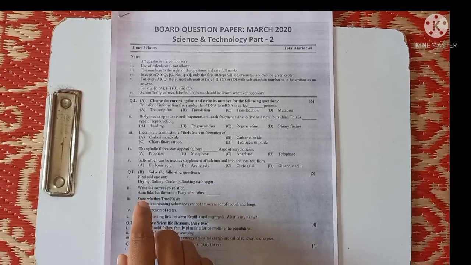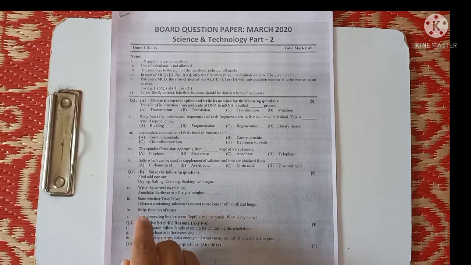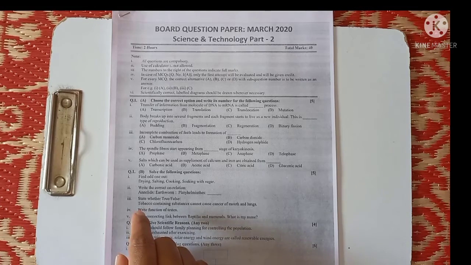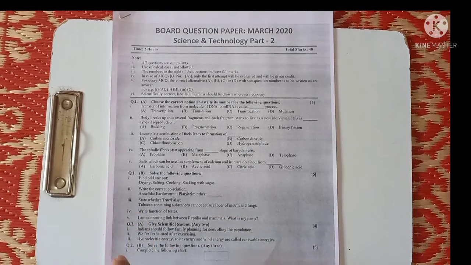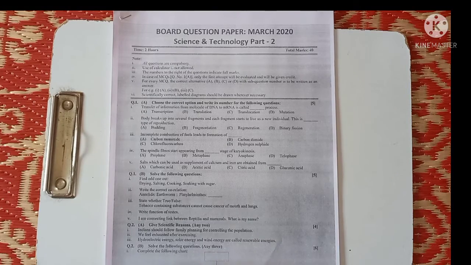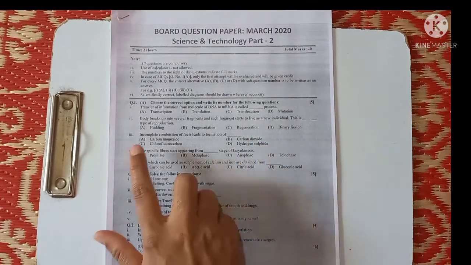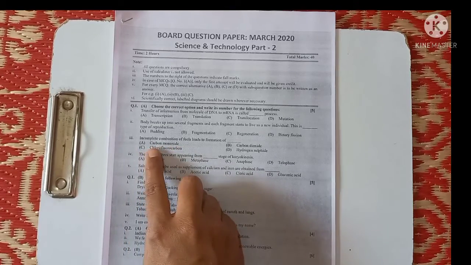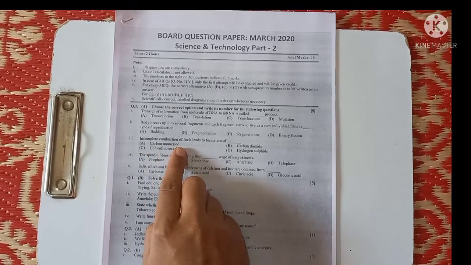Then: incomplete combustion of fossil fuels leads to the formation of carbon monoxide. When incomplete combustion of fuels happens, carbon monoxide gas is released, and when complete combustion happens, carbon dioxide is released. This question asks about incomplete combustion, so the answer is carbon monoxide.